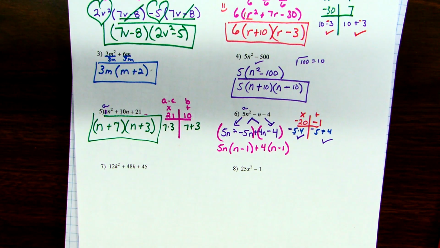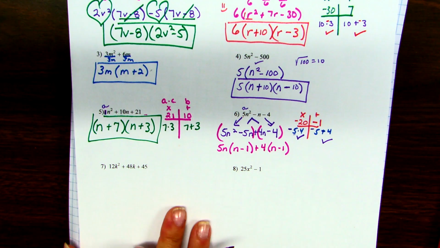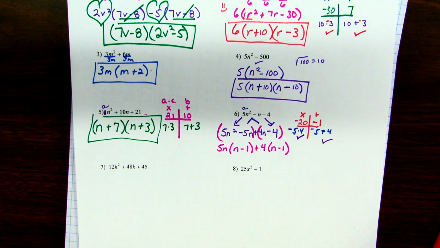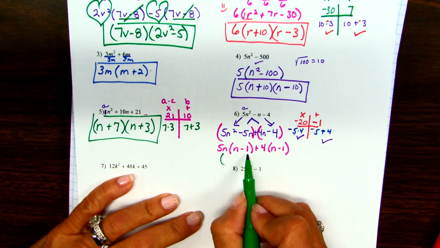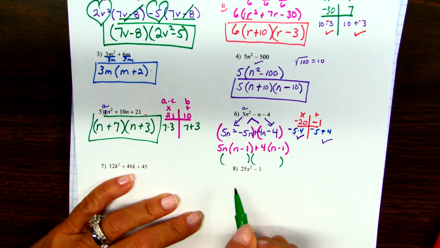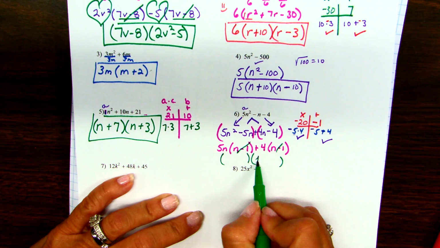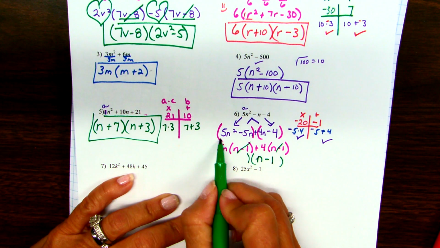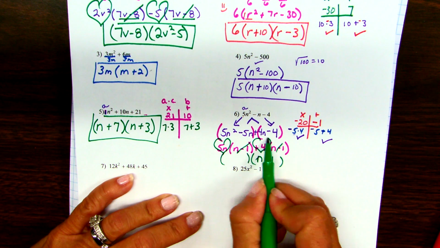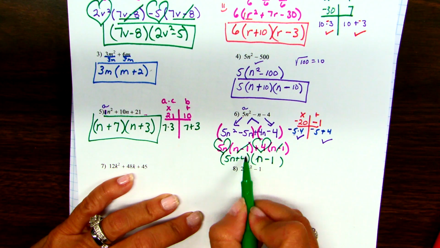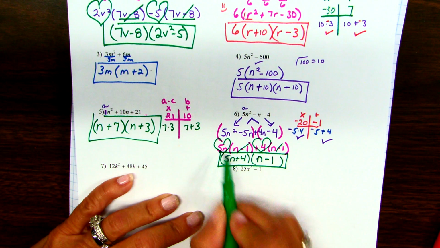And again, n minus 1. My parentheses should always be the same when I get to this step. And my final answer is, remember, n minus 1, your twins, you can put them in either parentheses, doesn't matter. And then those GCFs, 5n plus 4, in the other set of parentheses.